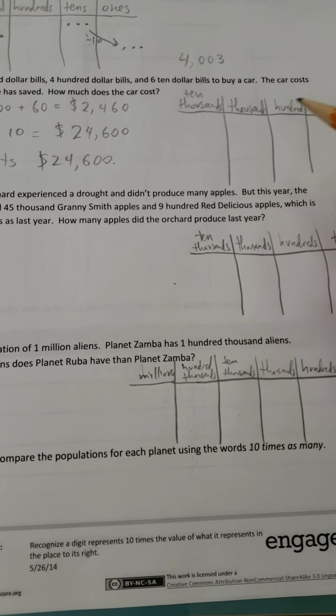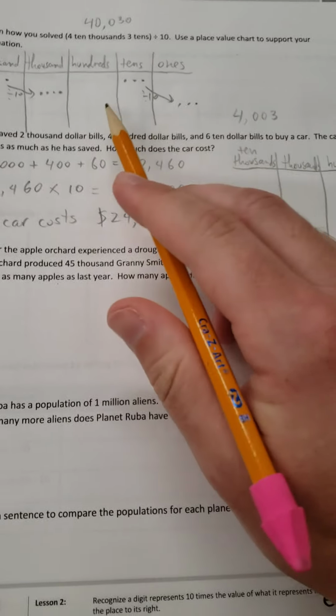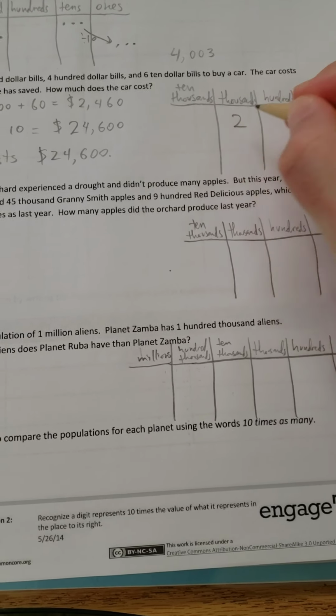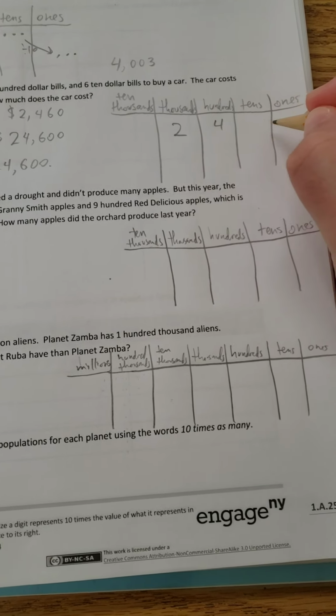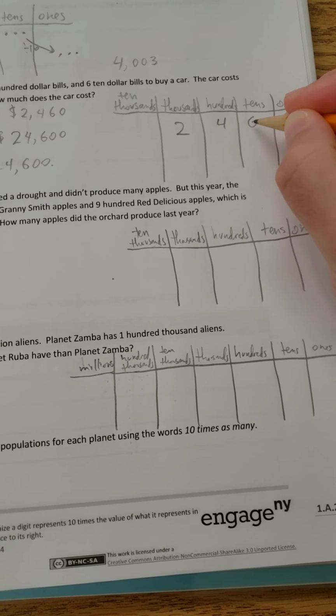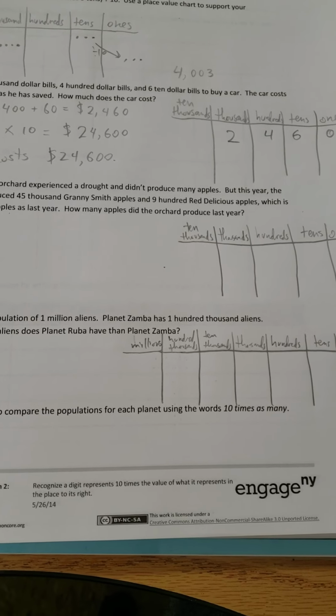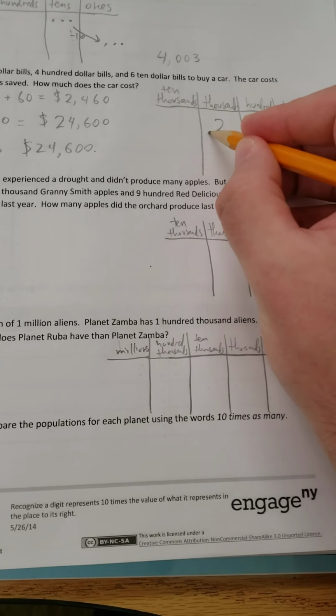I put this over here to kind of show you how this works. So I'm just going to use numbers here. I'm not even going to use the discs. So I started with 2,460. When we multiply by 10, everything shifts over to the left.